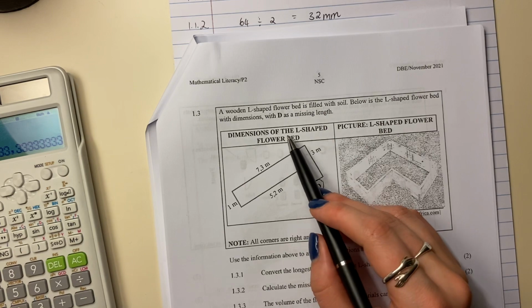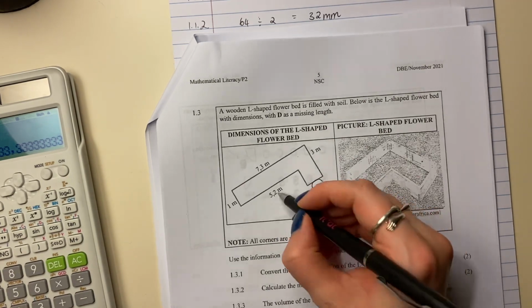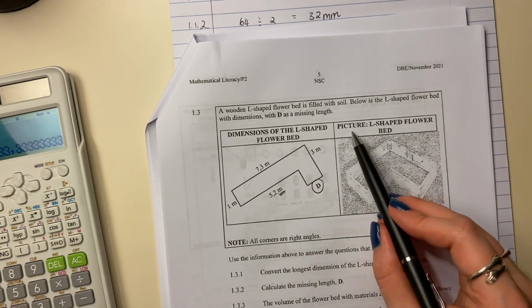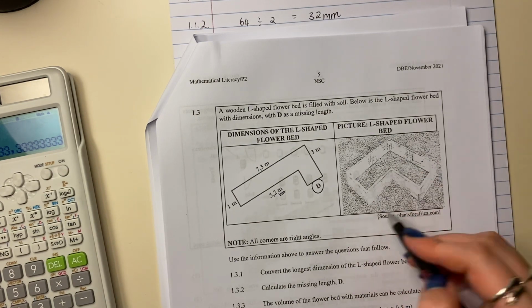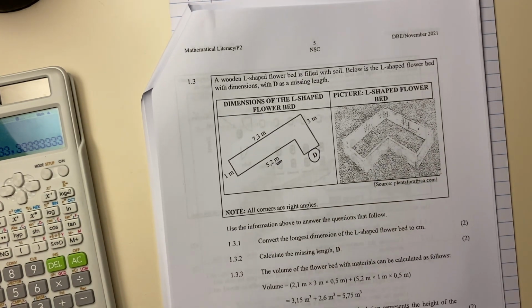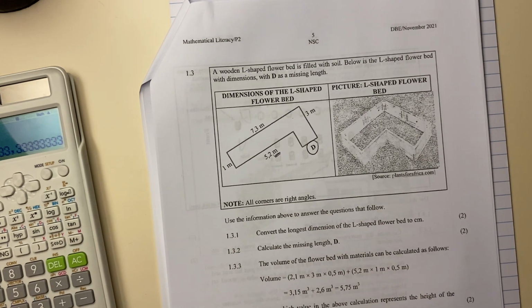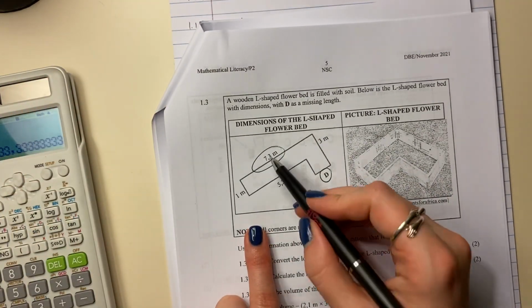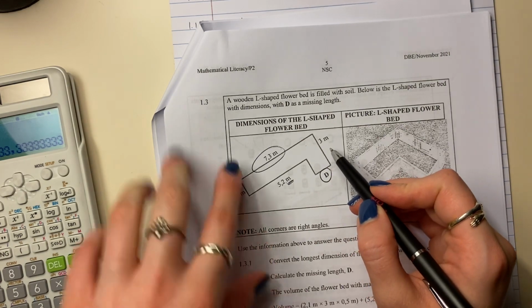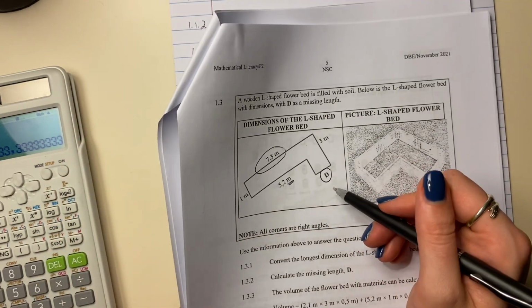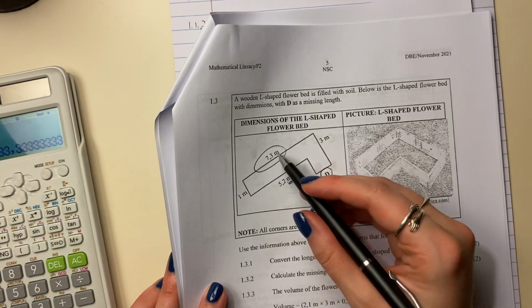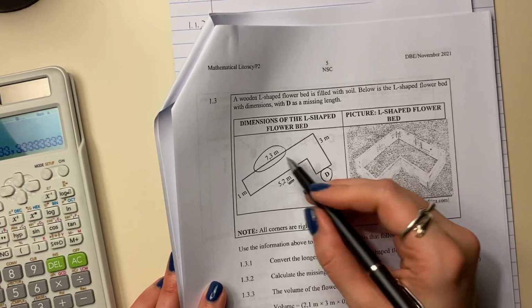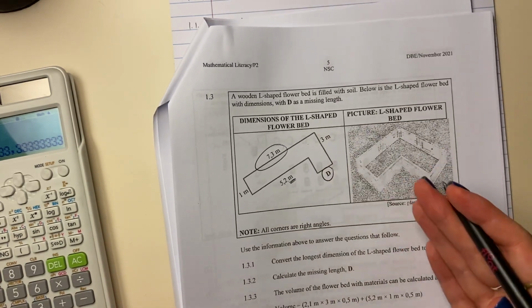Dimensions of the L-shaped flower bed are given over here. They're given in meters. Please note that. Then a picture of the L-shaped flower bed. So this is kind of the three-dimensional look at it. Use the information above to answer the questions that follow. Convert the longest dimension of the L-shaped flower bed to centimeters. So the longest dimension is going to be 7,3. You should be able to see that that's larger than the others. You could be saying, oh, but we don't know what D is. Well, you can see that D is shorter than 7,3. So it's not like you need to find D in order to answer this question.